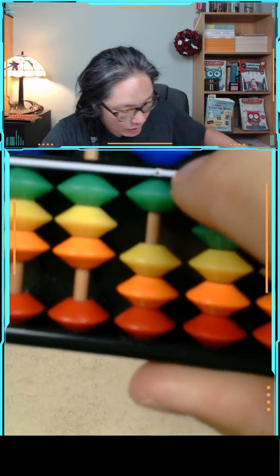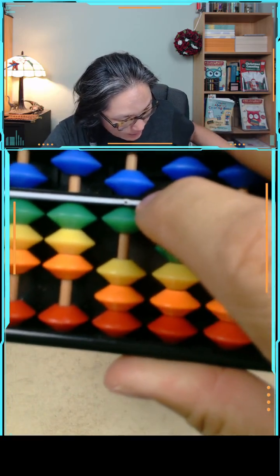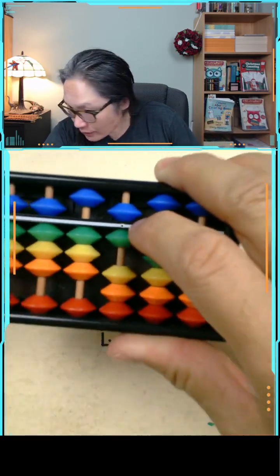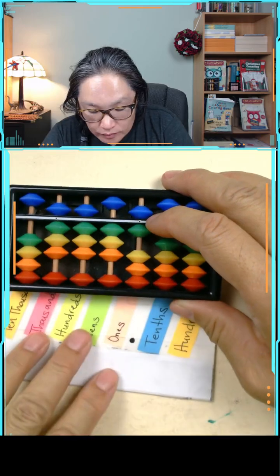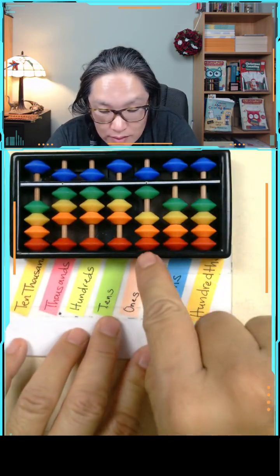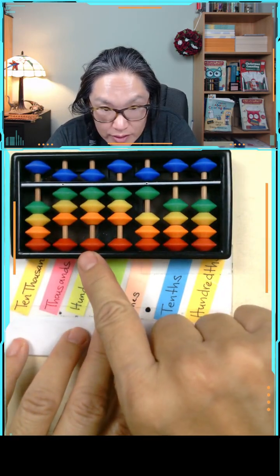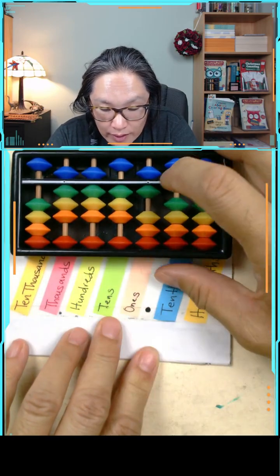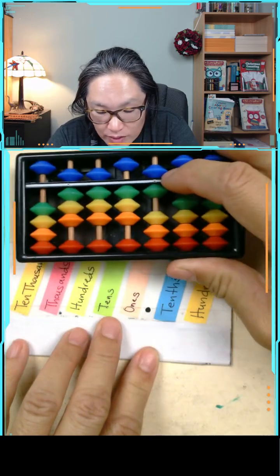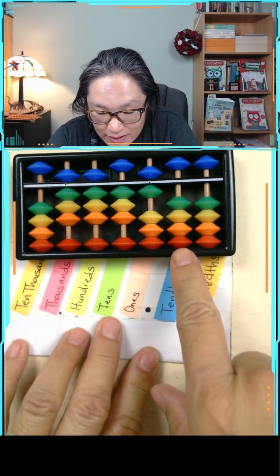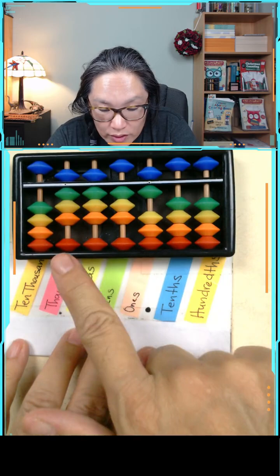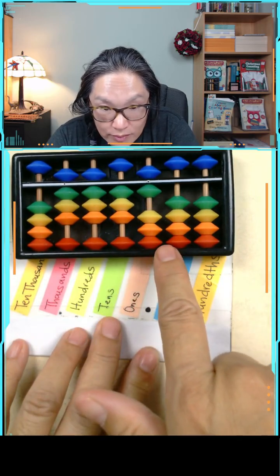That dot tells me that this is my ones place. I have my ones, my tens, my hundreds, my thousands. After the ones would be my tenths and then my hundreds. So it is our decimal right there.